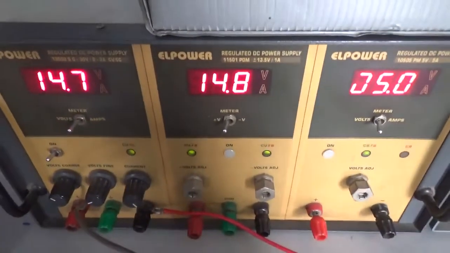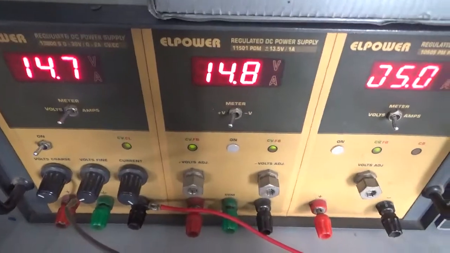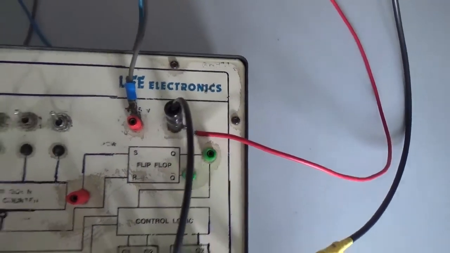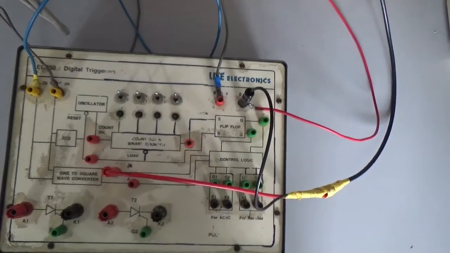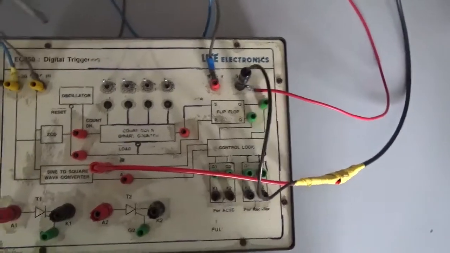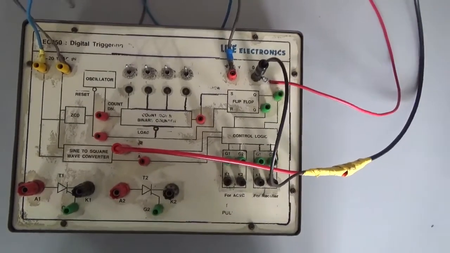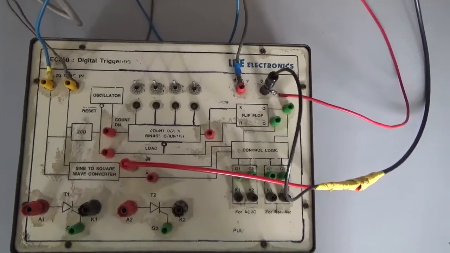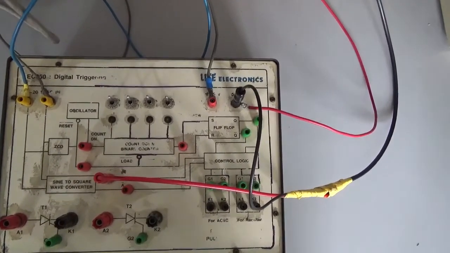As well as we are going to provide the DC voltage of nearly 15 volt to this particular module. So we are providing both AC and DC: 15 volt AC will be provided here and 15 volt DC is provided here. And this is the module for your digital triggering scheme which will generate the triggering pulses. Now let us see the waveforms one by one.